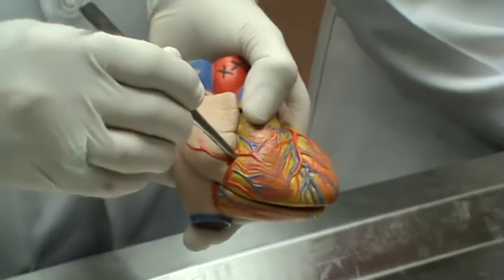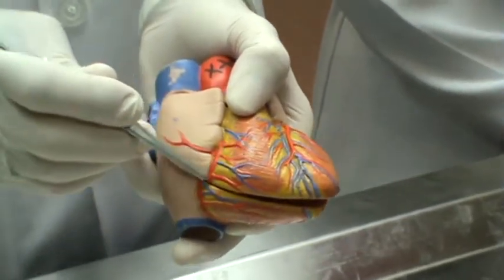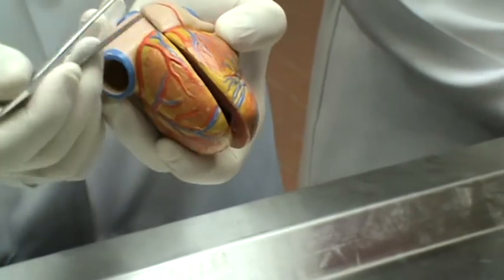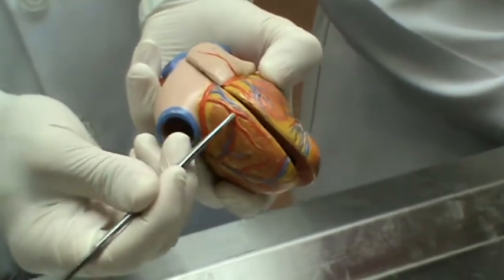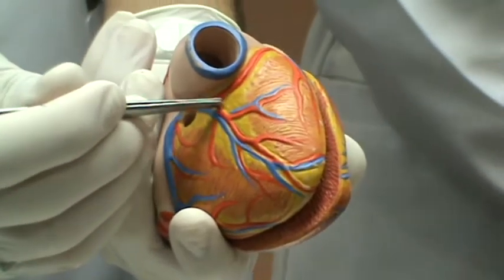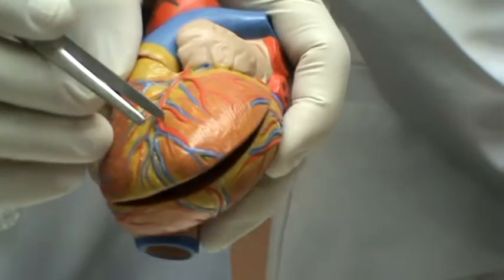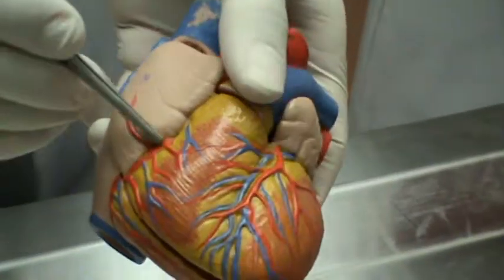What do you call this artery? Right coronary artery. This is the right coronary artery, in which it gives many branches. One of these branches is the anterior ventricular or right marginal artery, and it continues posteriorly as the posterior interventricular artery.